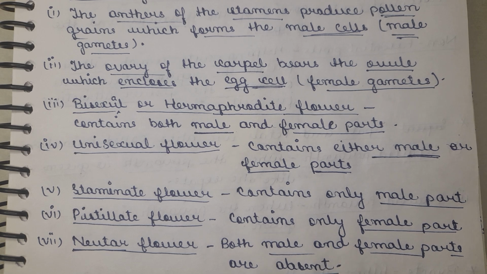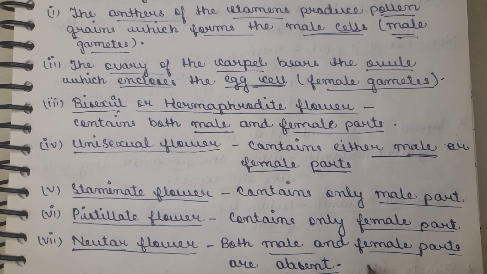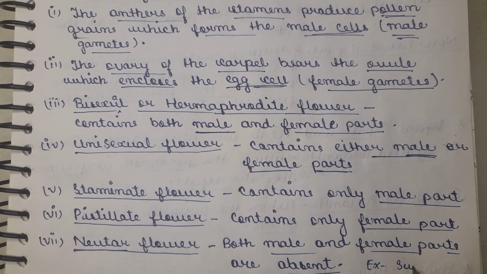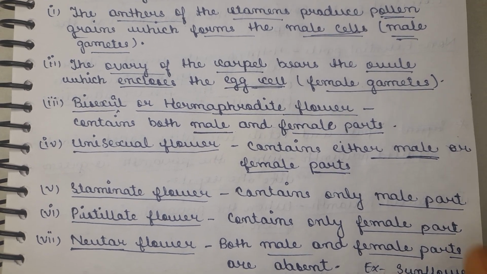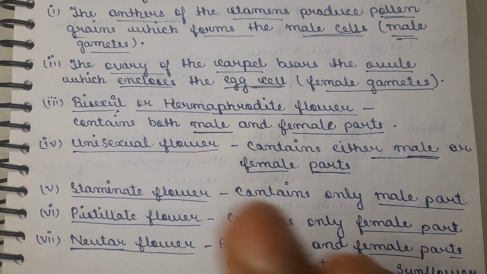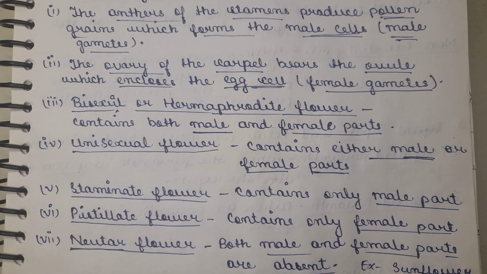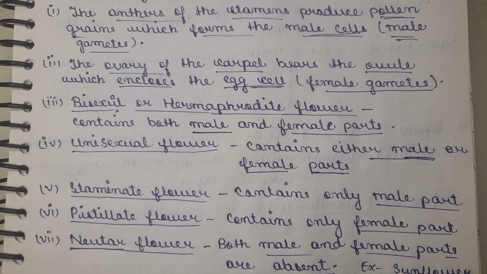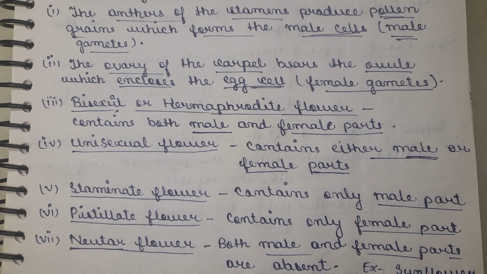There are many flowers that don't contain any male part or female part inside them. The best example is the sunflower. If we talk about the sunflower, at the center there is a disc-like structure that is black in color. This disc-like structure is surrounded by yellowish flowers. These flowers are basically the neuter flowers that do not have any male or female part.